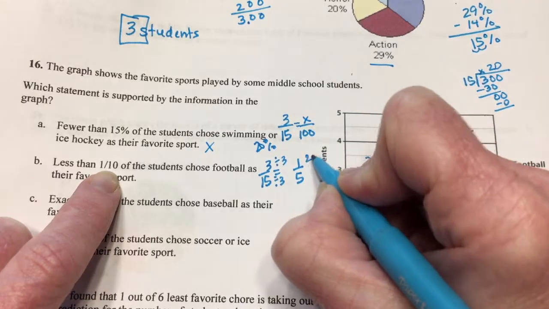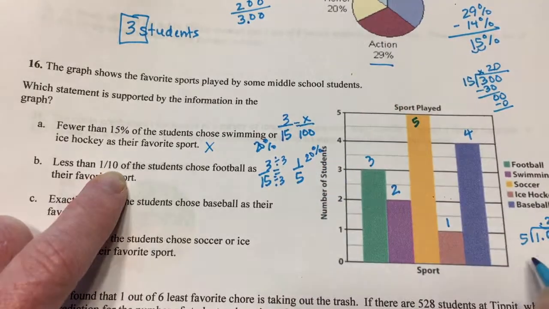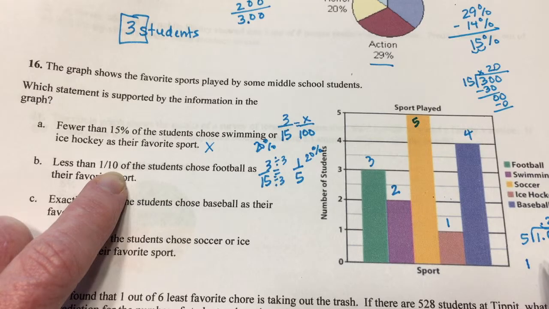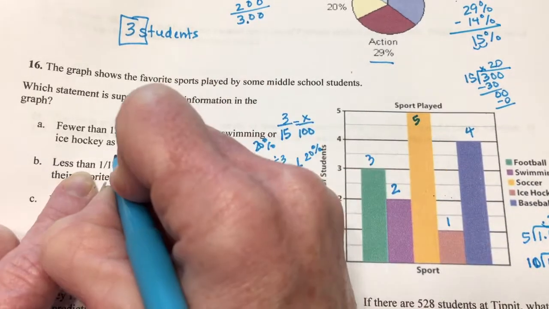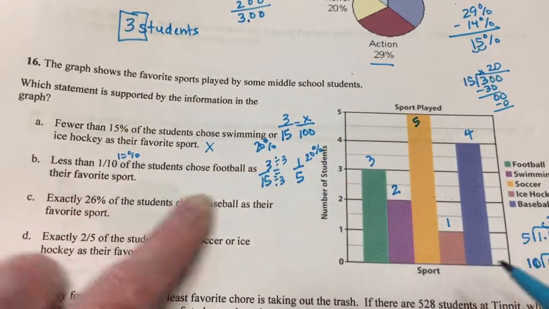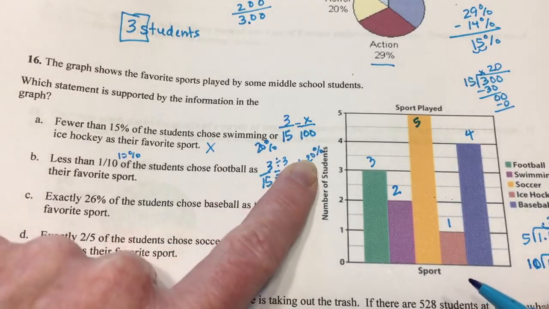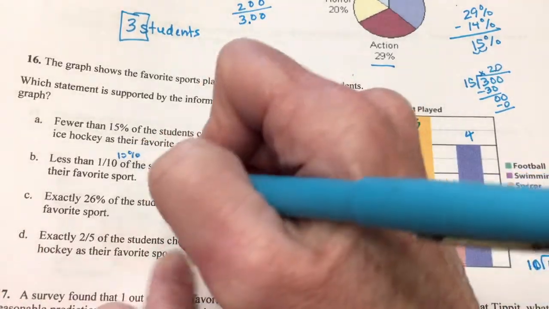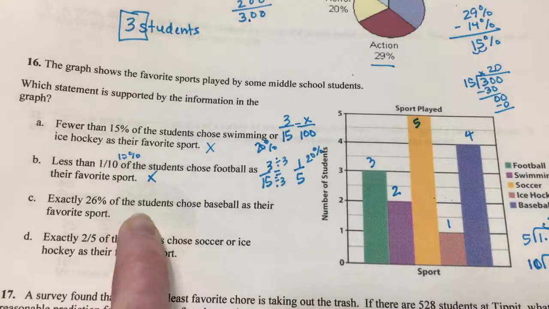So this is 20%. 1/10, if I change that into a percent, 10 won't go into 10. I'm trying to divide it into 1. So it'll go 1 time. If I move that over, I get 10%. So less than 10% of students chose football. Well, no, that's not true because 20% chose football. So it's not that one.